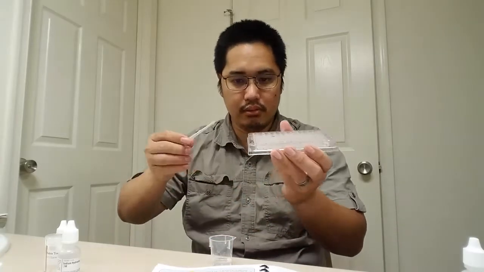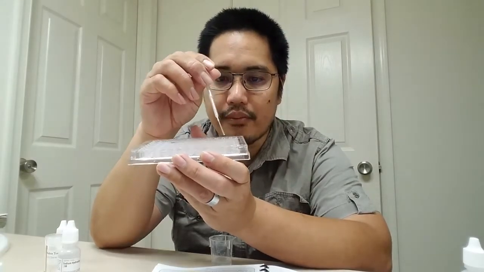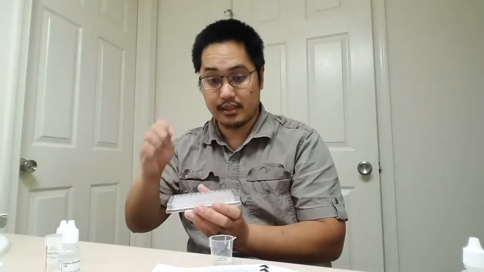With a clean mini pipette, the one with a really small top, put 9 drops of distilled water in all of the other wells in rows A through F. 9 drops. So I'm going to put 9 drops of distilled water in A all the way through F, and from 2 to 12. That's going to take me a long time.